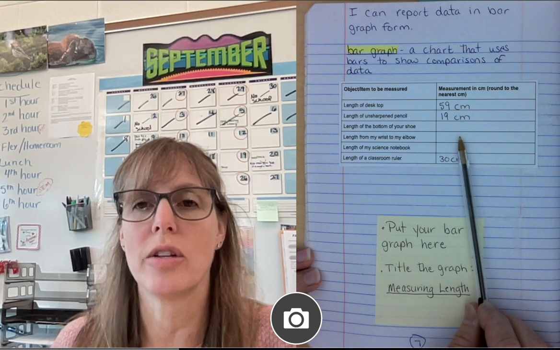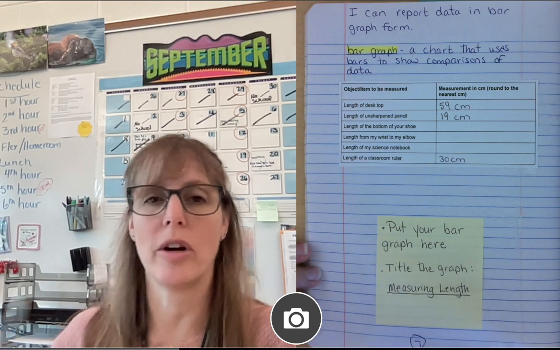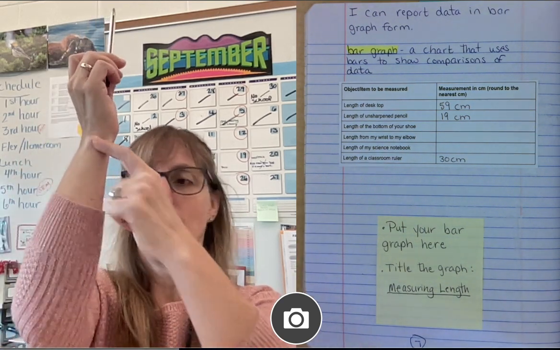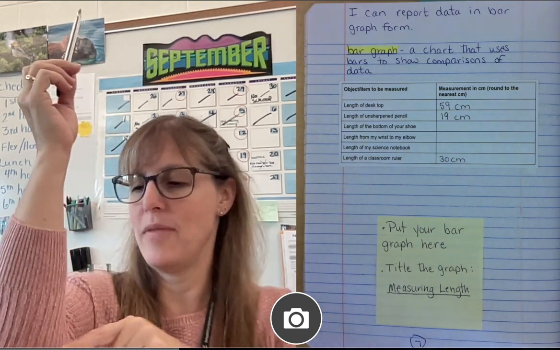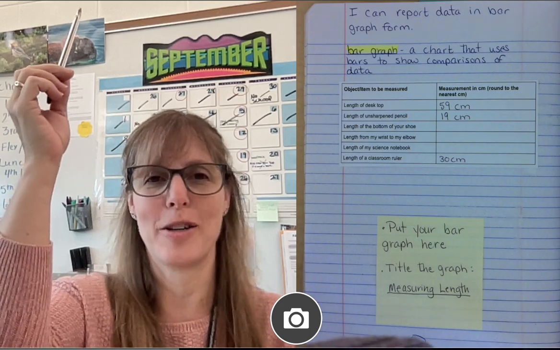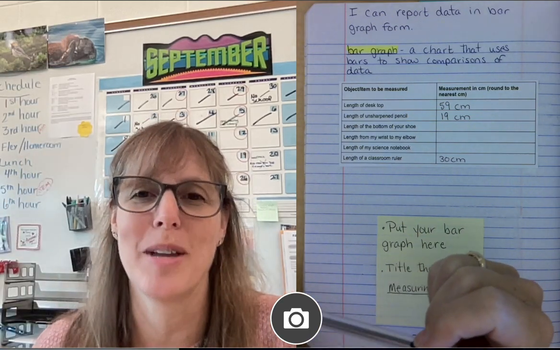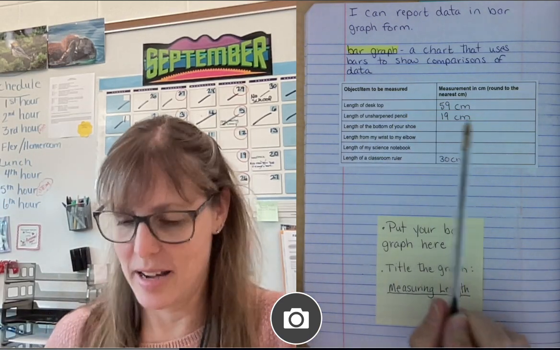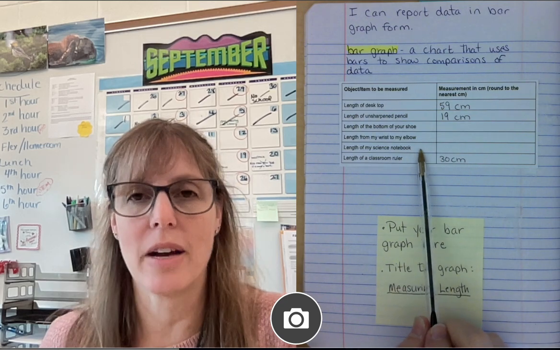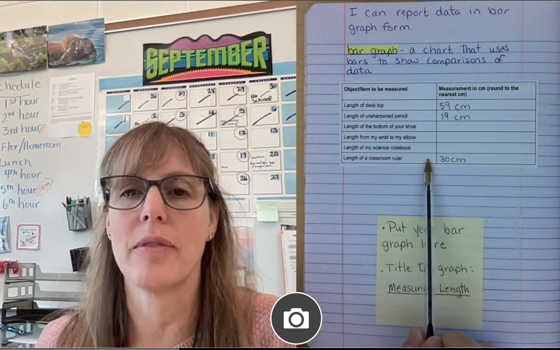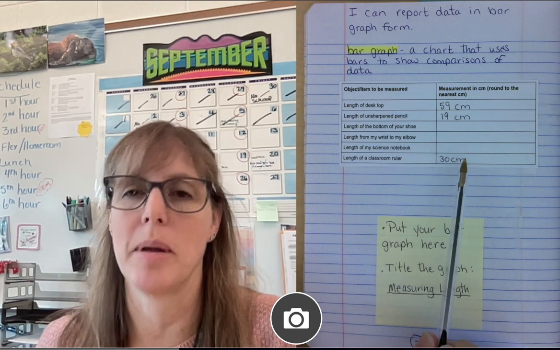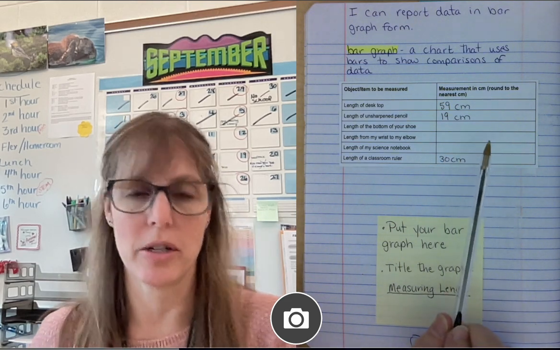Then I want you to measure the length from your wrist to your elbow. So here's your wrist, here's your elbow. So you're going to measure from here to here. Okay, you might have to do it on the inside of your arm because you're doing it by yourself. We just want to get some data so that we can build some graphs. All right, the next one you want to measure is the length of your science notebook. And then I already gave you the length of a classroom ruler. It's 30 centimeters. Make sure you report in centimeters.